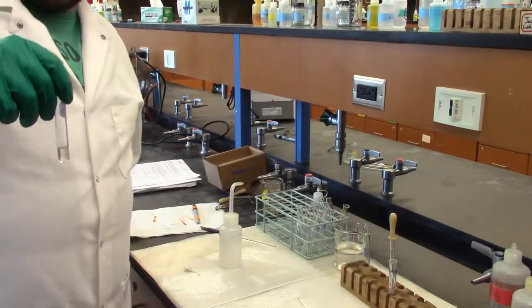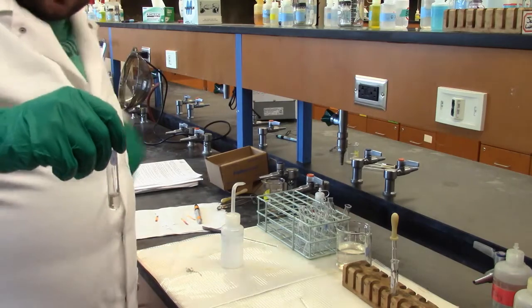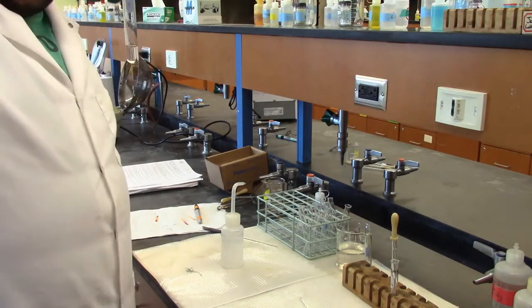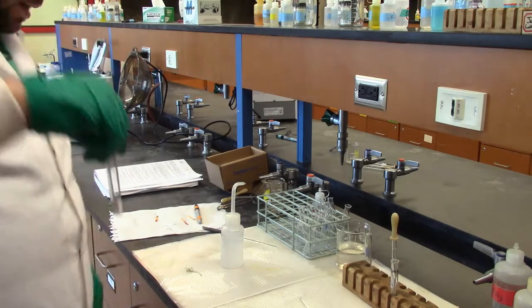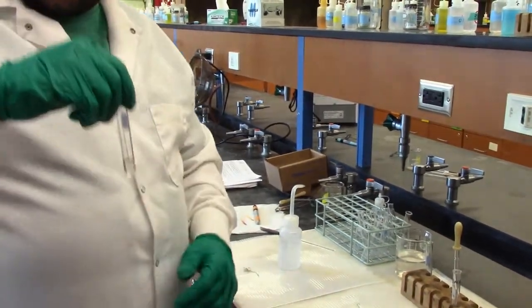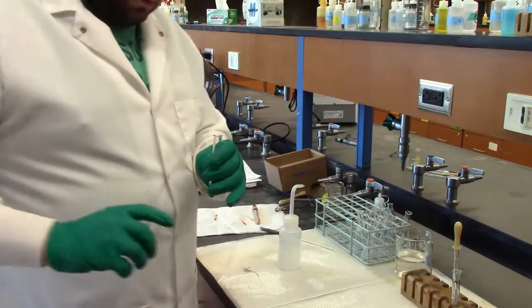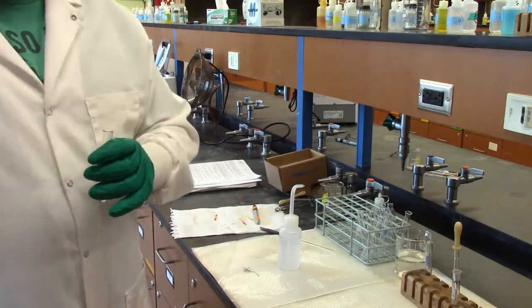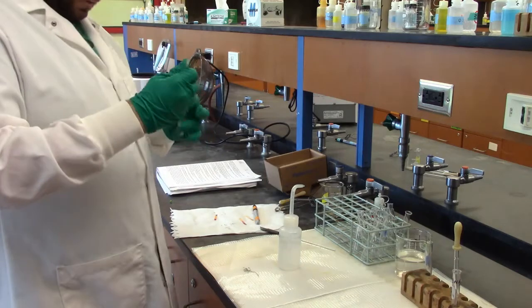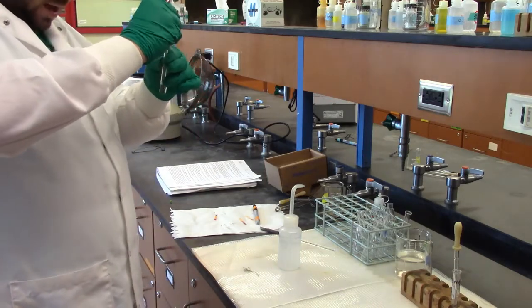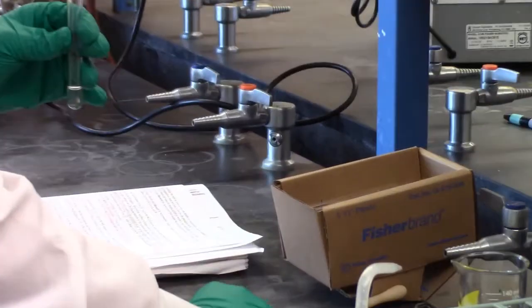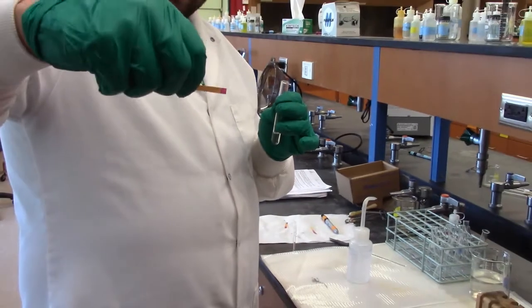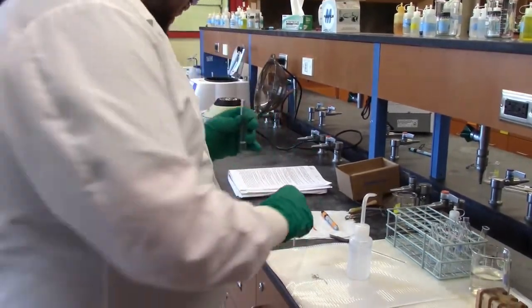Alright, I realized I wasn't actually wearing my goggles in the last shot, so I apologize. Safety first, everybody. So, here is my supernatant with my cadmium complex, and we now want to make this basic. So, we're going to add some 6 molar NH3, some 6 molar ammonia to it, but first, let's double check where we're starting. You can see that nice red spot, so we're at acidic.